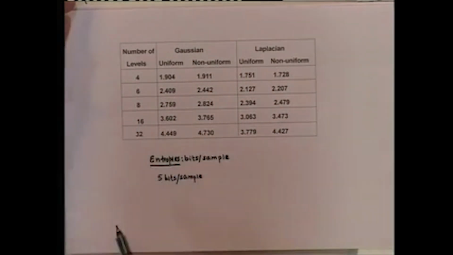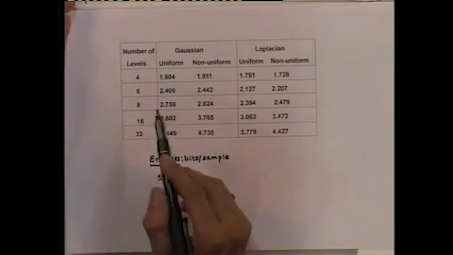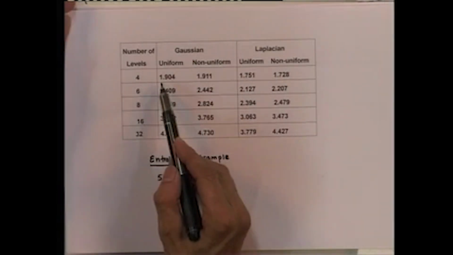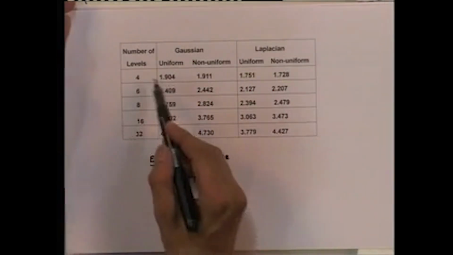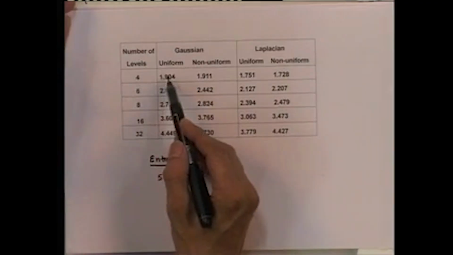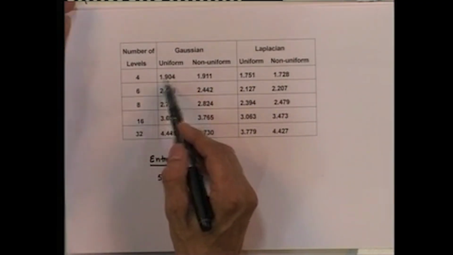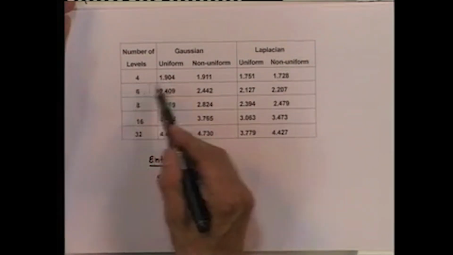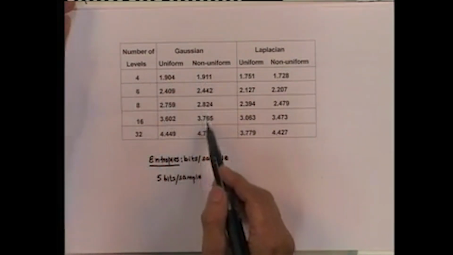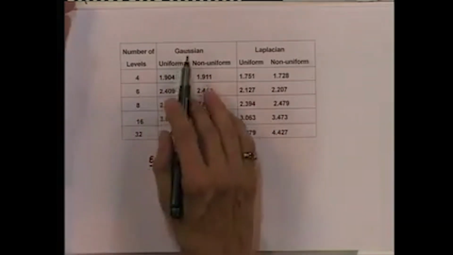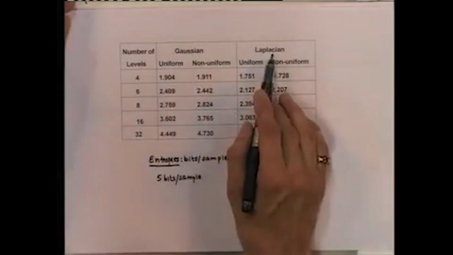Another observation is that difference between the fixed rate and uniform quantizer entropy is generally larger than the difference between the fixed rate and the non-uniform quantizer. This is true for both Gaussian and Laplacian PDF.